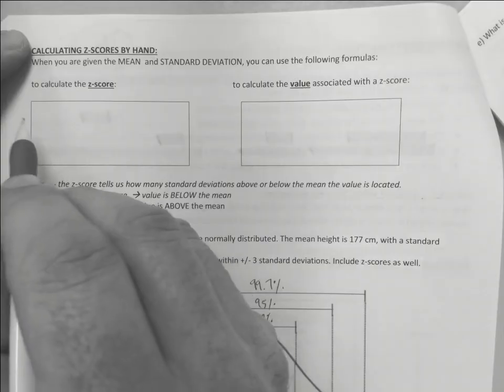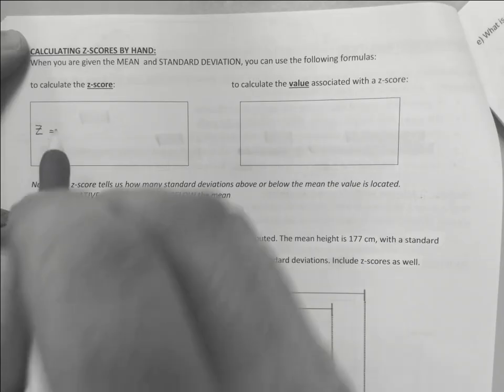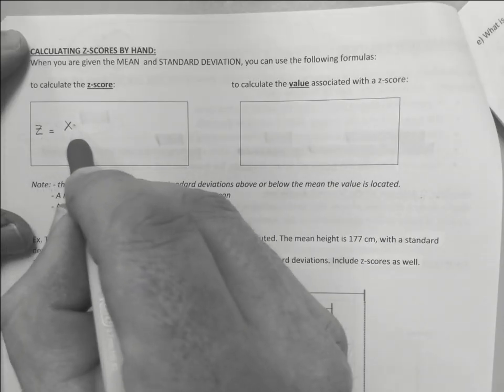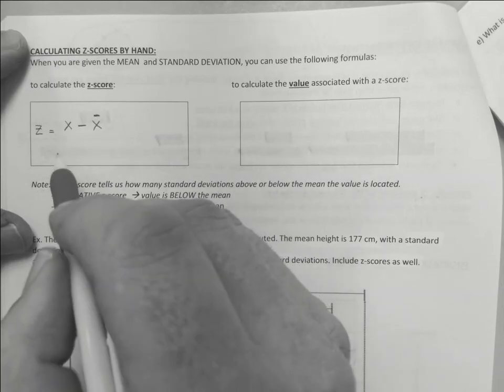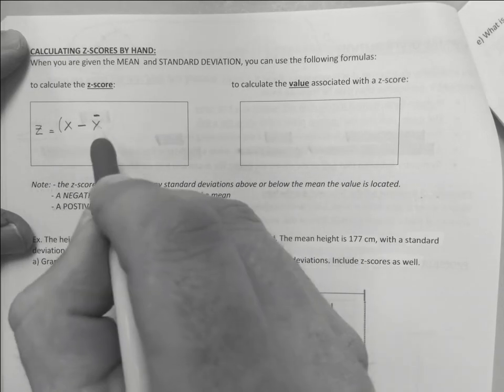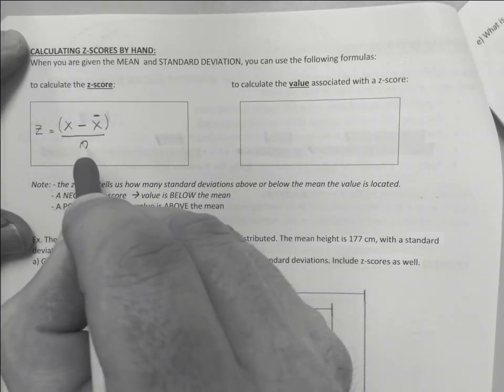I want you to have this on your study sheet as well. You basically just take the value, subtract the mean from it, put that in brackets though, make sure you do this first, and then divide it by the standard deviation.